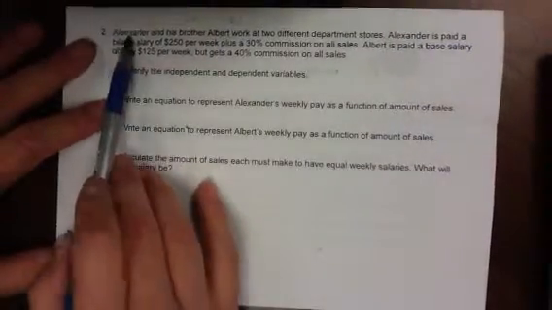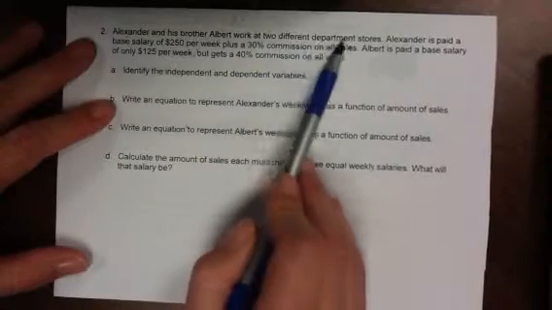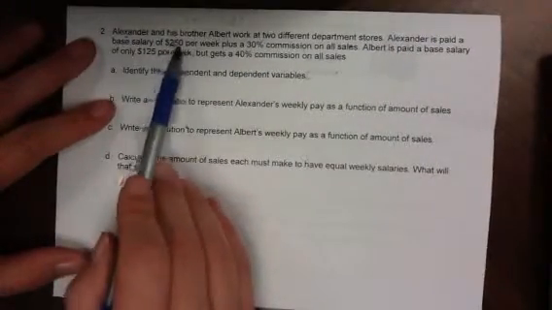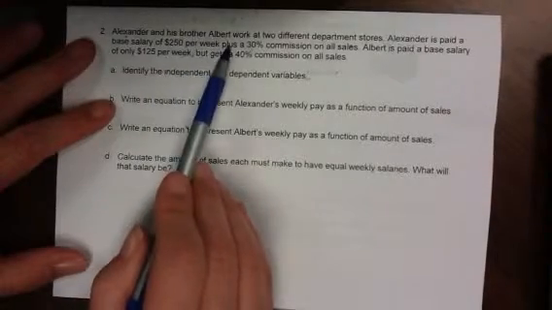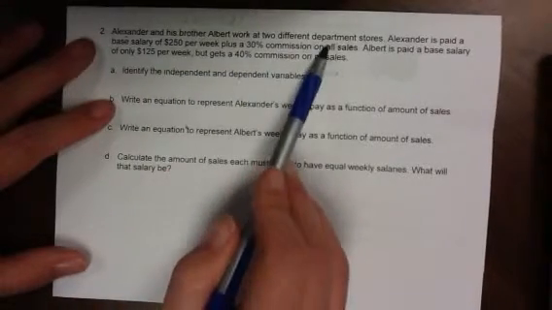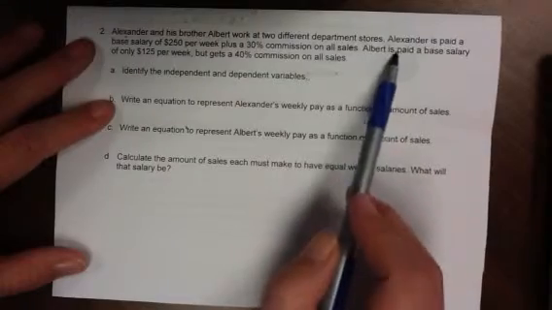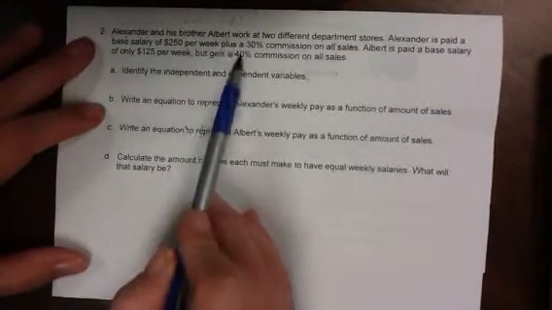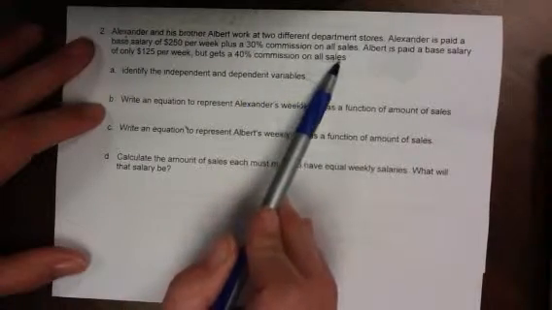So it says Alexander and Albert both work at two different department stores. Alexander is paid a base salary of $250 per week, plus he gets 30% commission on sales. Albert is paid a base salary of $125 per week, but he gets 40% commission on sales.